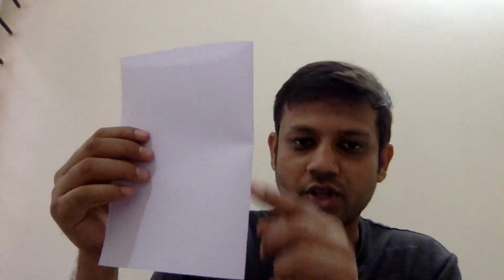Now this becomes the longer side, and this becomes the shorter side. And in this one also, if you divide the longer side by the shorter side, you're going to get the number root 2. Now let's try to understand why this number root 2 appears as a ratio between the longer side and the shorter side.